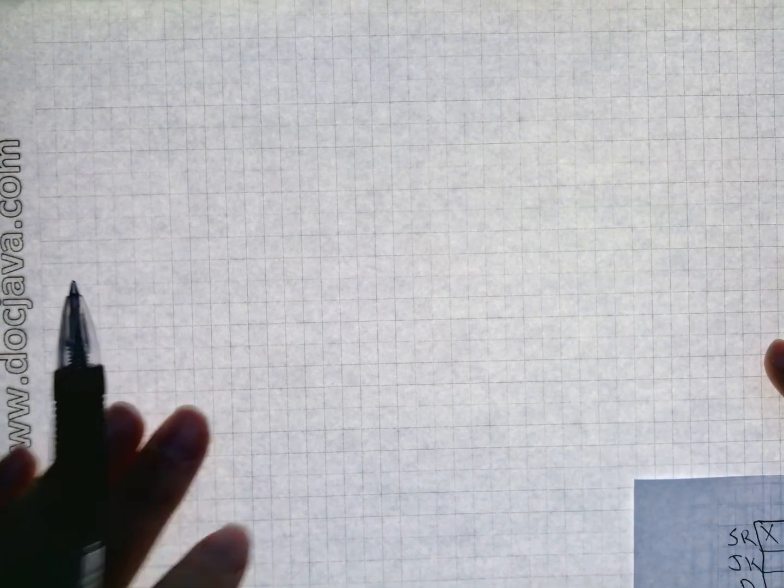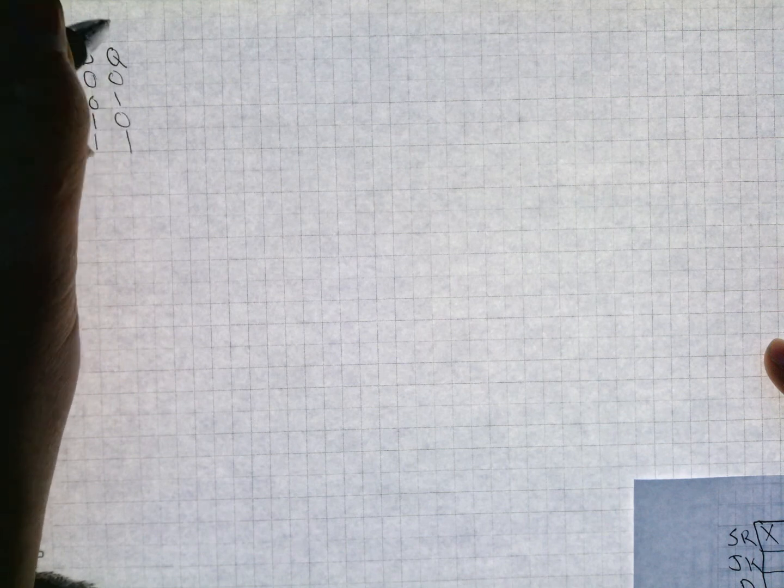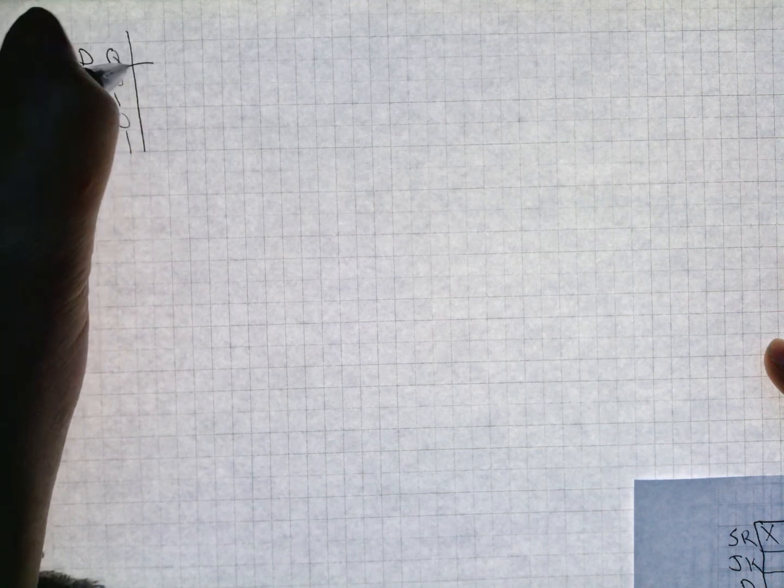What we'll do is we'll take a fresh piece of paper and keep this off on the side here, and we'll refer to it from time to time. But we'll start off by writing out a D flip-flop, the present state, and then the next state.